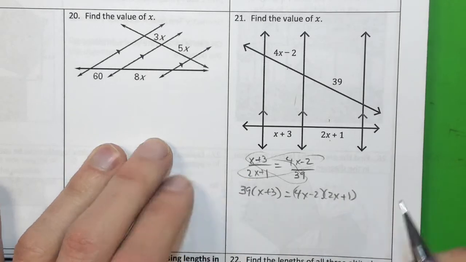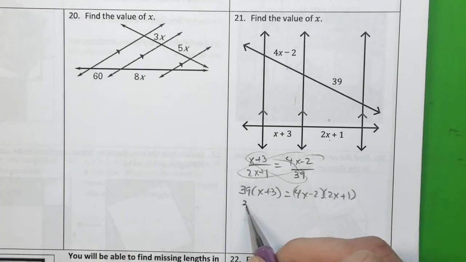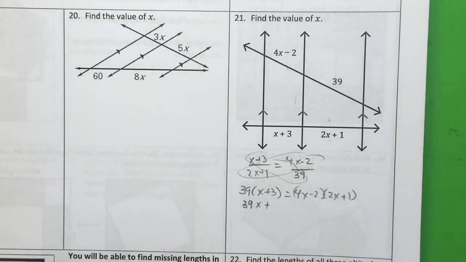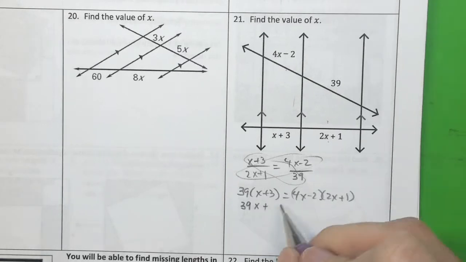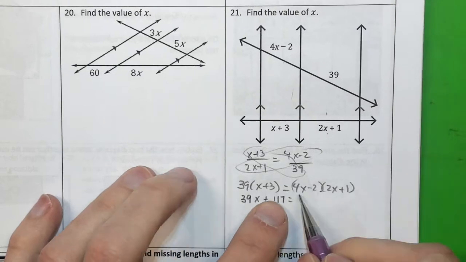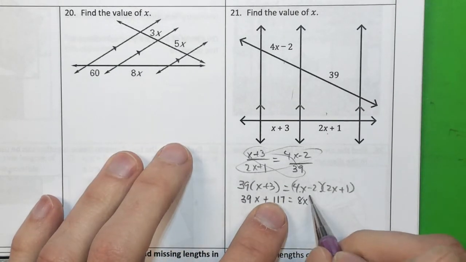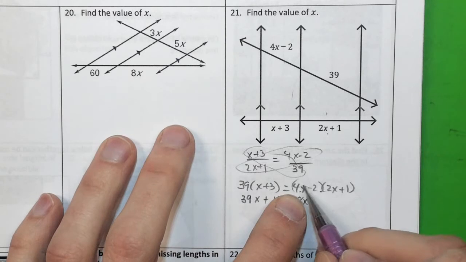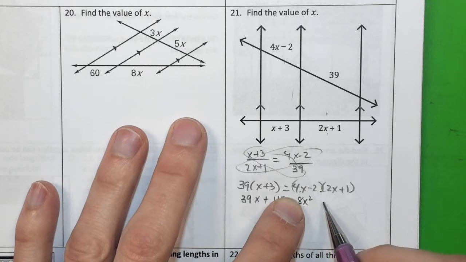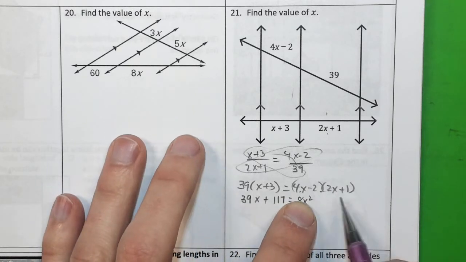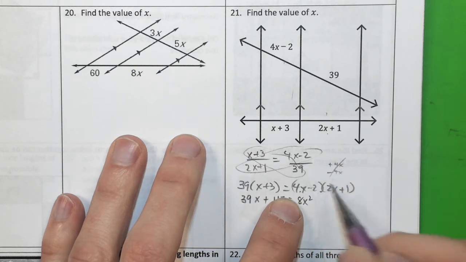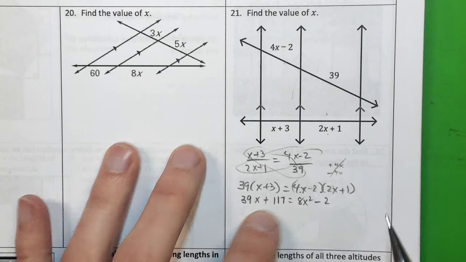2x plus 1. All right, distributing on the left-hand side, I got 39x plus 39 times 3 is 117 is equal to, and now here I'll have to FOIL. 4x times 2x is an 8x squared. On the outside I got a 4 minus a 4, and so the middle term cancels out. And it looks like it does, so that's a negative 4x, positive 4x, yeah, so they cancel out, and then a negative 2 at the end of it.